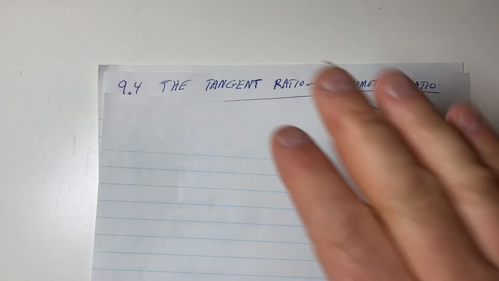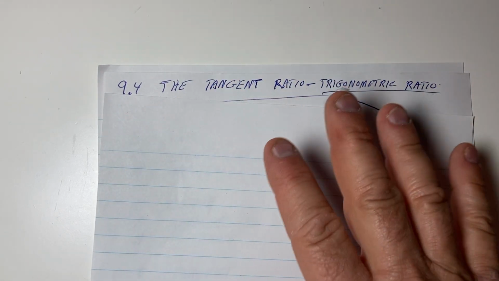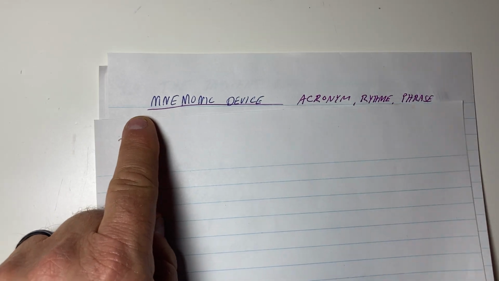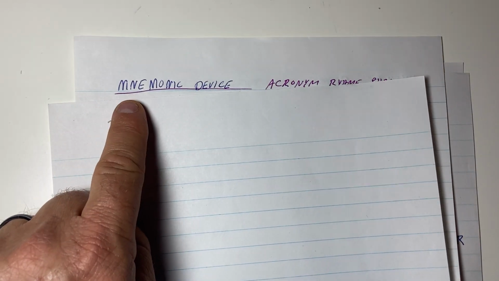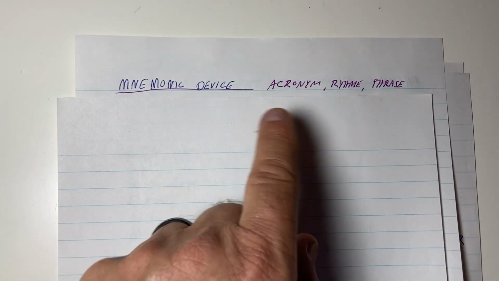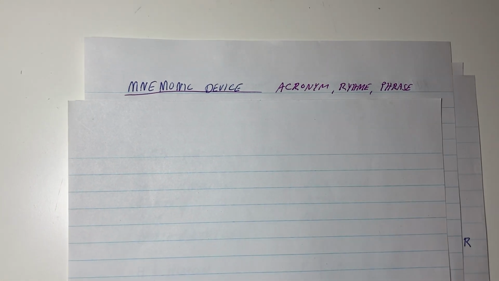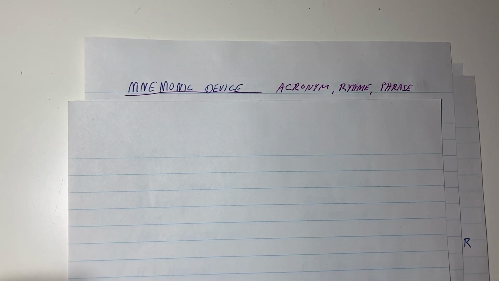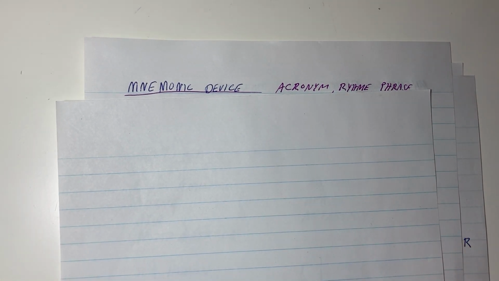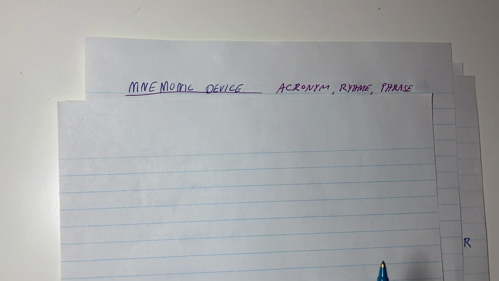Before I get into that, let me spend 2 minutes or so on mnemonic devices. A mnemonic device, yes, there's actually an M right there. It's actually the letter M. It's an acronym or a rhyme or phrase. It's something used in your memory that you do know to help you memorize something that you don't know. Let me give you some examples.